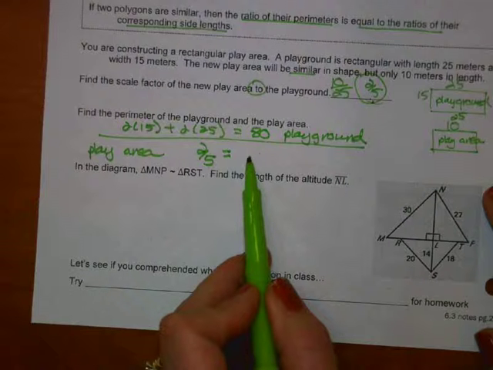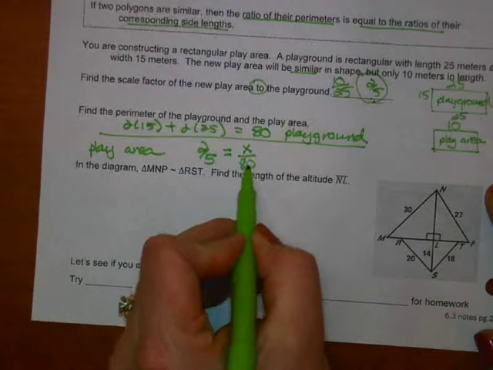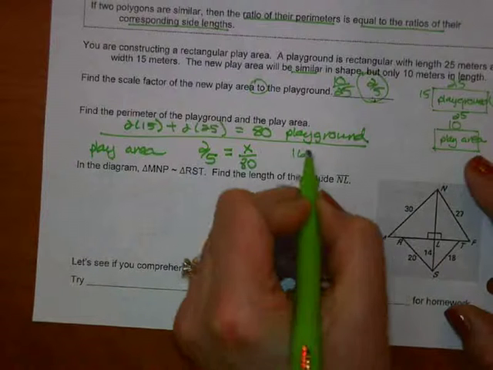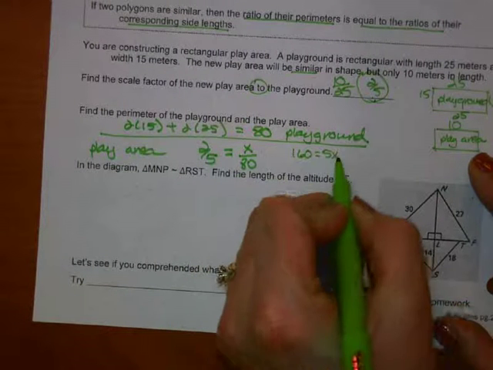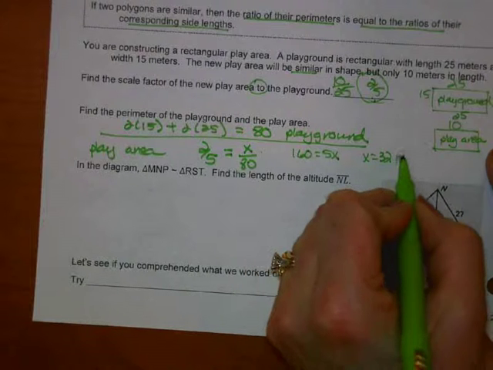Now, I don't know the perimeter of the smaller play area, do I? So that's my unknown, but I do know the perimeter of the playground, the bigger area. And then you cross multiply. X equals 32 meters.